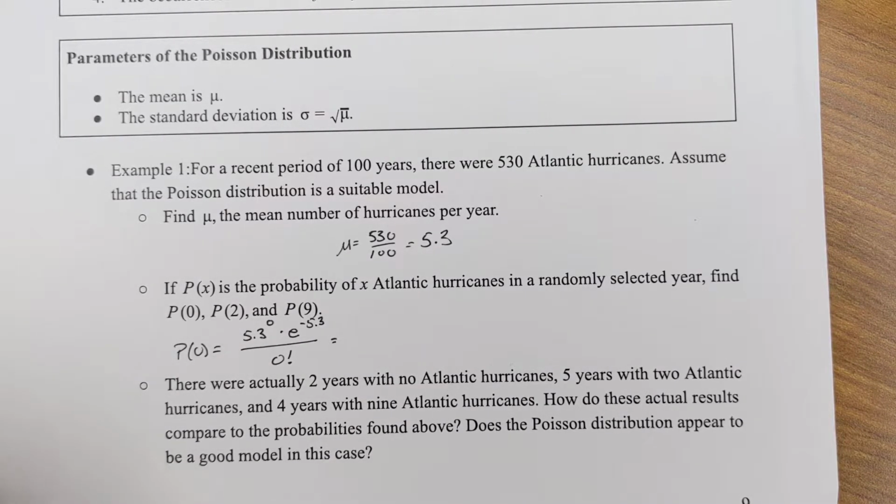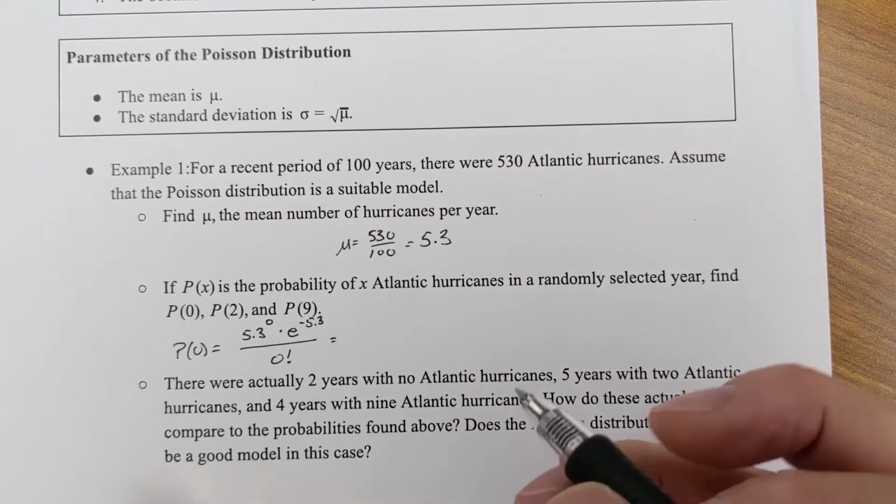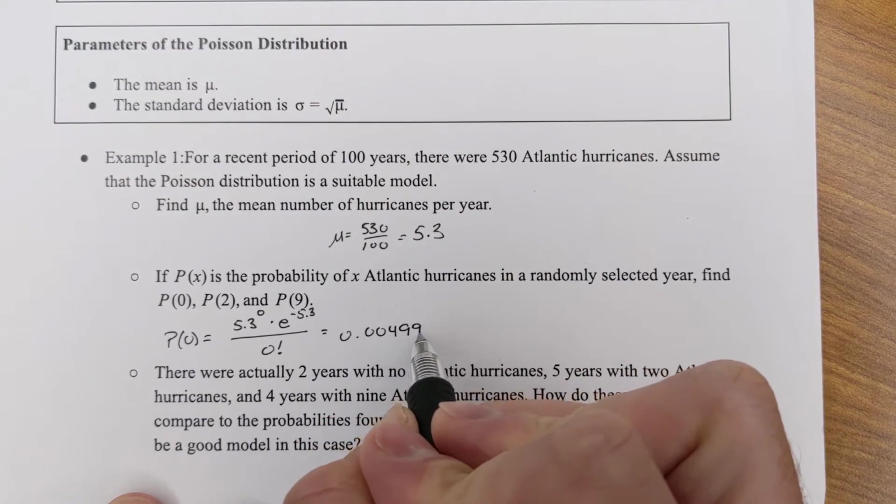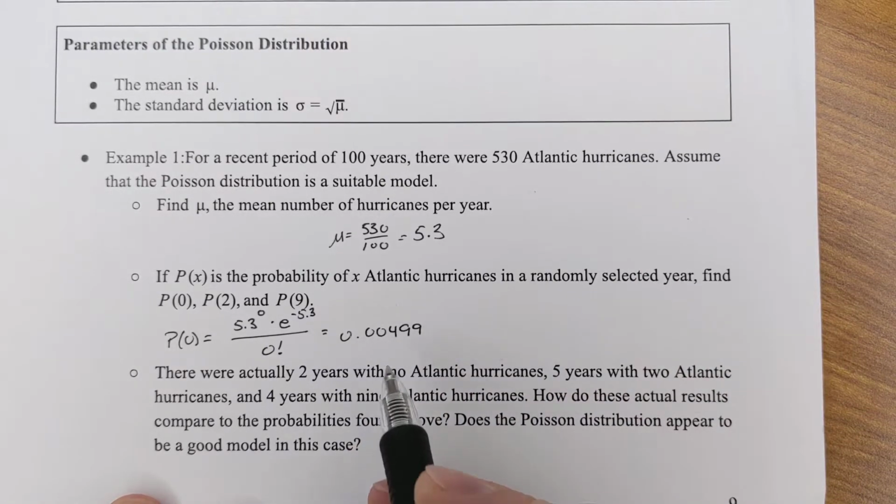So 5.3 raised to the 0th is 1, because anything raised to the 0th is 1, times e to the negative 5.3, all divided by 0 factorial, which actually is a special case. 0 factorial is just 1. So this comes out to be 0.00499, so a 0.5% chance if you make it a percent.